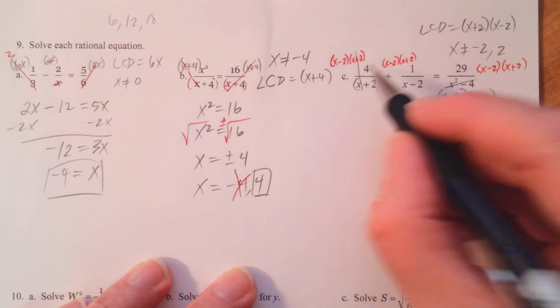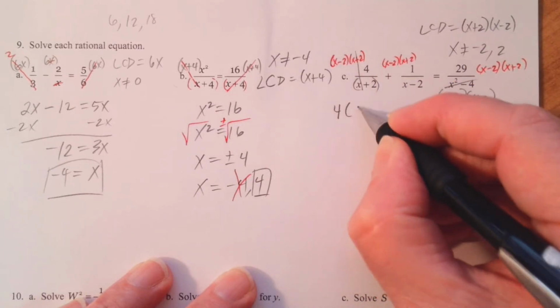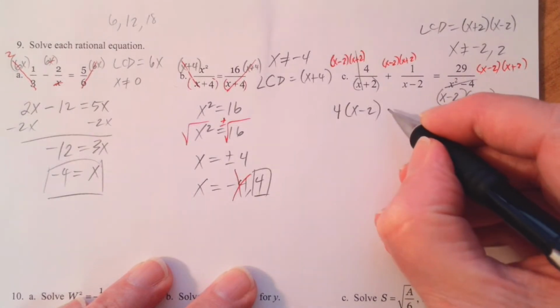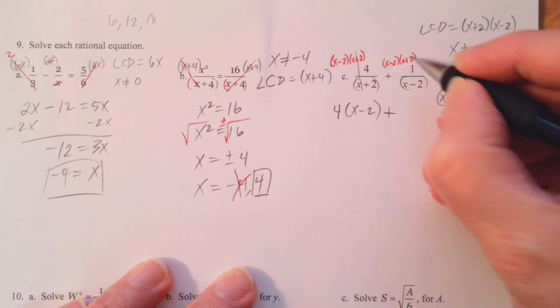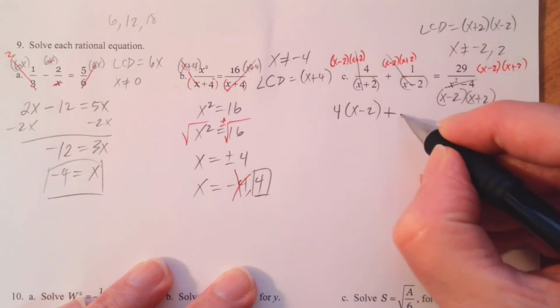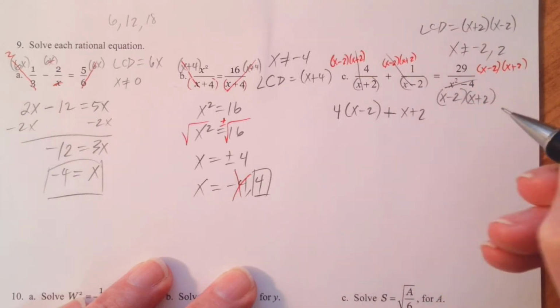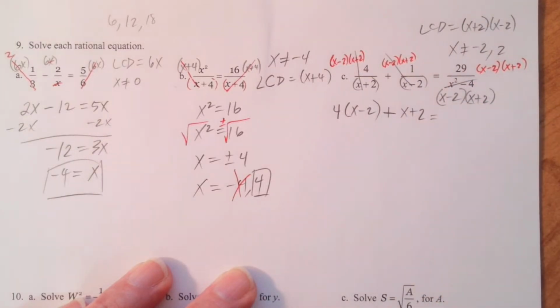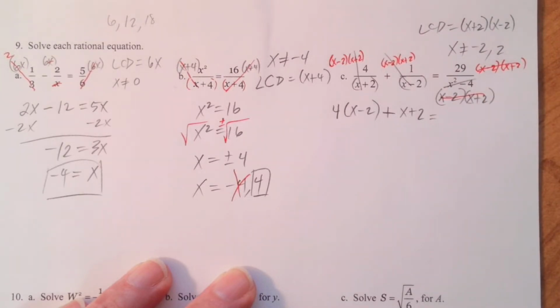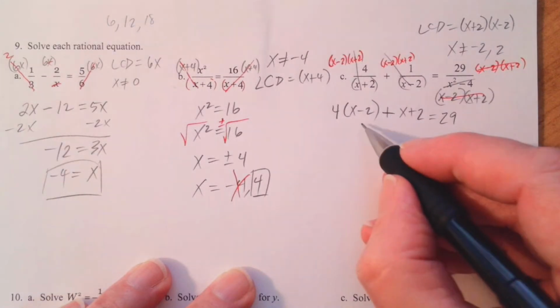It'll be x minus 2 times 4. We'll put the 4 first. So 4 times x minus 2 plus, notice here the x minus 2's cancel. You've got x plus 2 times 1. That's just x plus 2. Now be careful on the other side, the whole denominator cancels with our LCD, and you're just going to get 29.